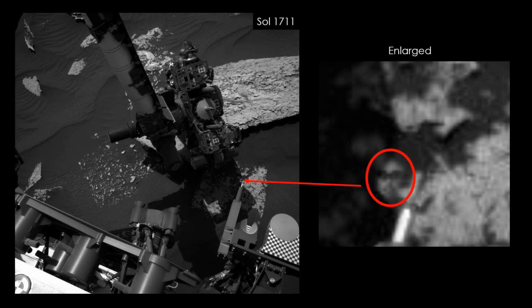In this image from Sol 1711, with Curiosity's robotic arm extended, we see in the enlargement on the right, someone has inserted an image of a man with glasses and a mustache into the image. Who would be able to do this? Was it done as a joke?